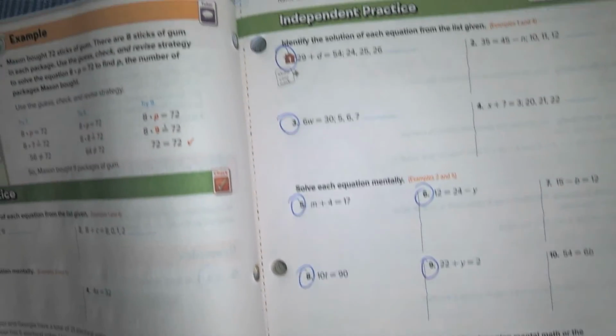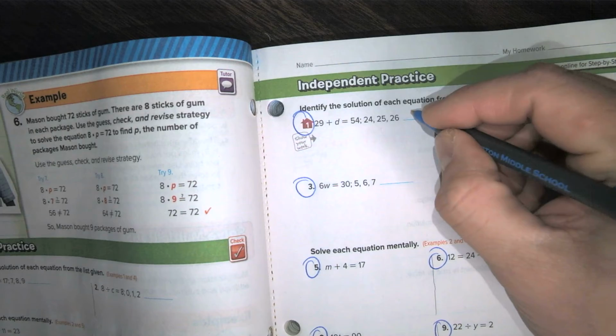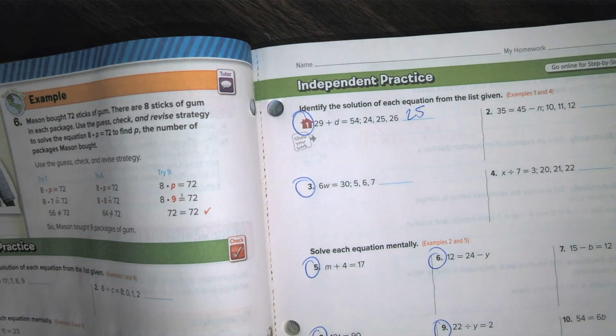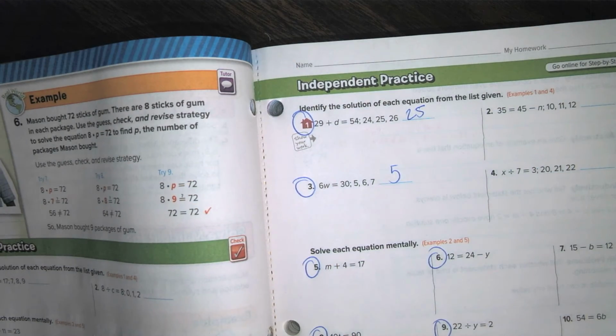All right, so number 1. The directions say identify the solution of each equation from the list given. So we have 29 plus D equals 54. And they're asking which one of 24, 25, or 26 is the correct solution. So that would be 25. So 25 is the solution because 25 plus 29 equals 54. Okay, number 3. 6W equals 30. That would be 5. 6 times 5 equals 30.